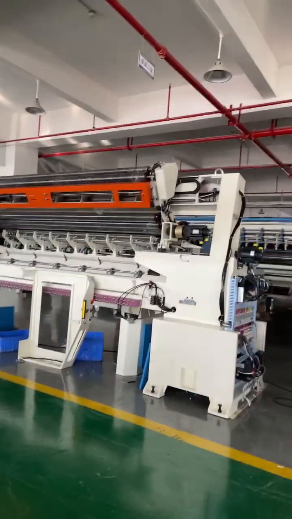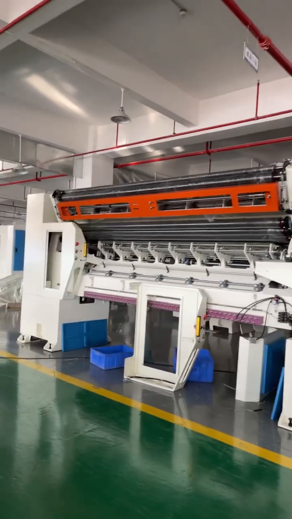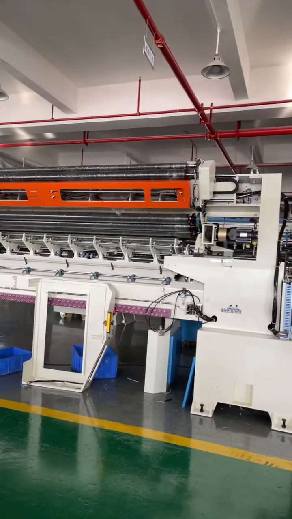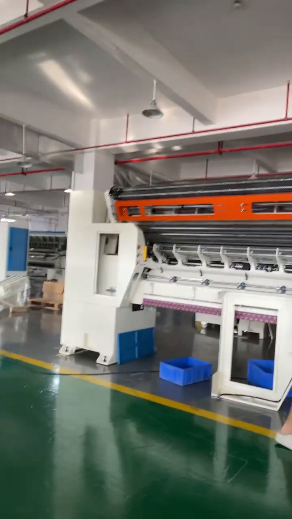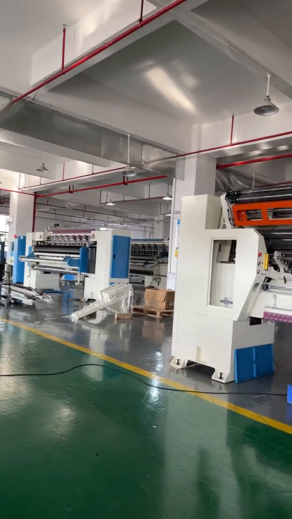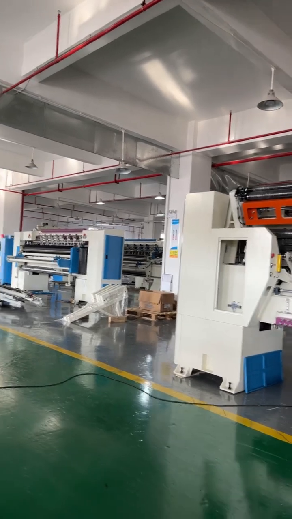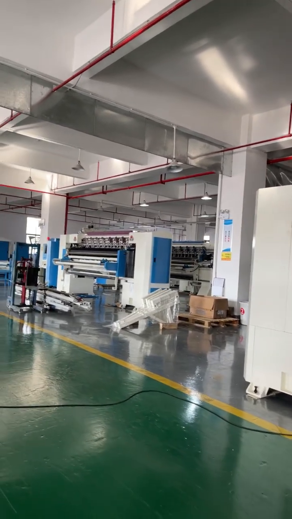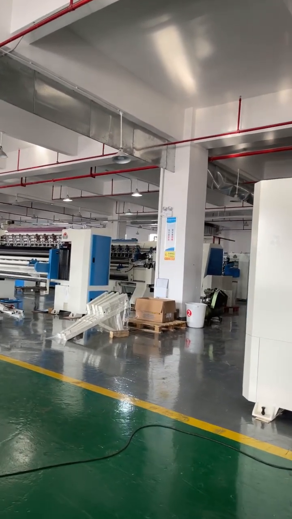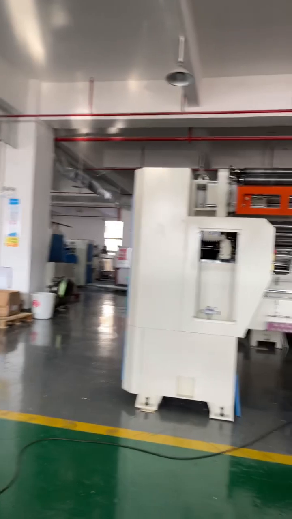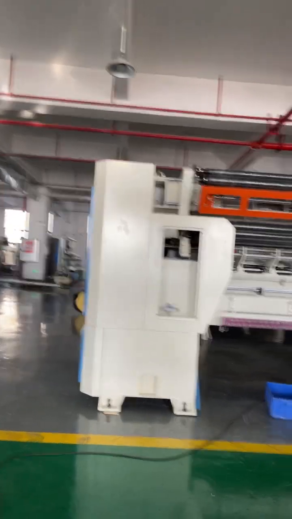Normally there are four types of multi-needle chain stitch quilting machines. The models are WV8, WV12, WV15, and WV16.